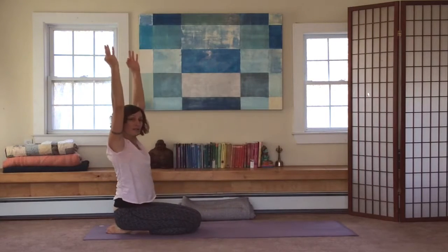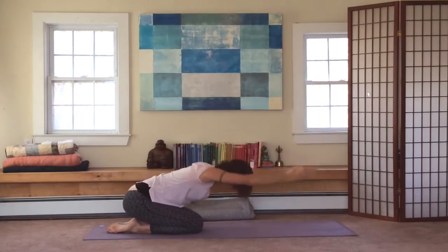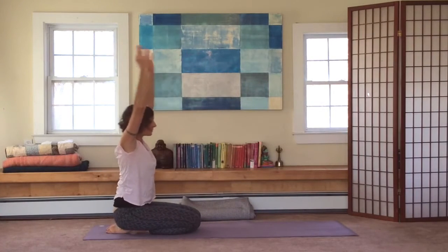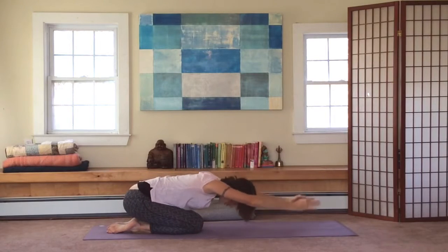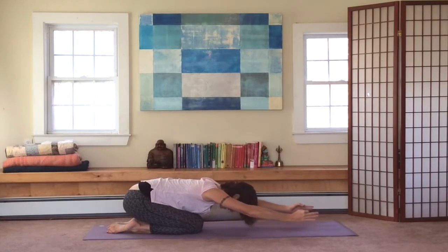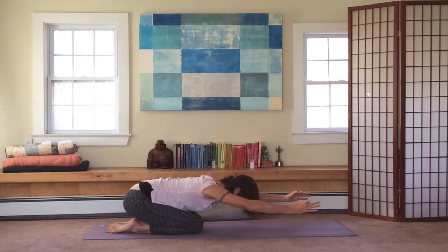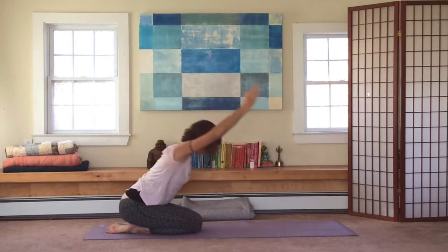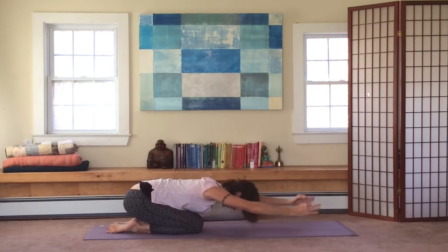Coming as far forward as you can without feeling like you're going to fall forward. Keeping the spine as long as you can. And if the spine curves towards the end, before you lift back up, inhale and lengthen the spine, and then lift the rest of the way up. Exhaling forward. Inhaling, straightening and lifting.